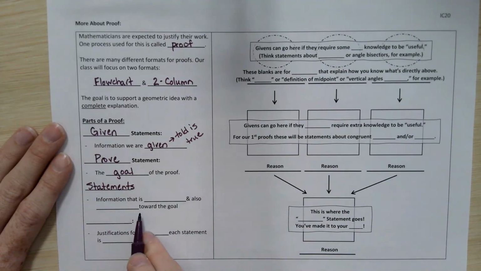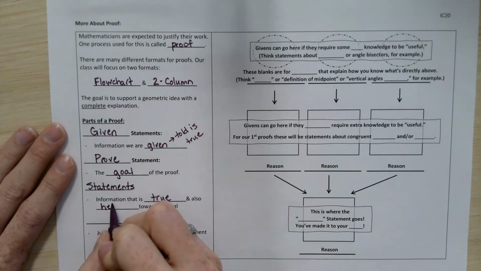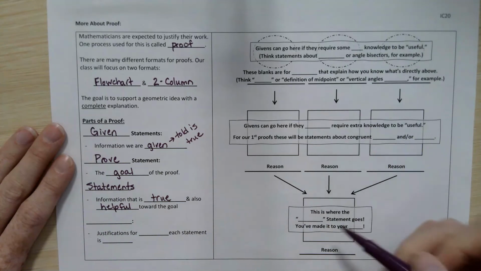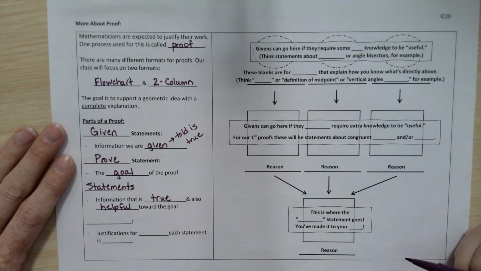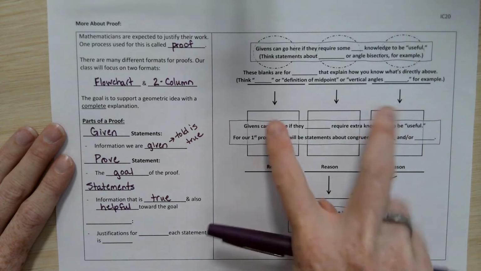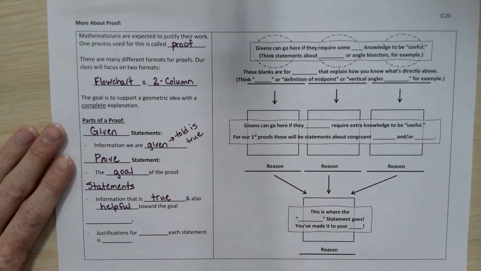Statements are information that is true, but it also needs to be helpful. So we can't just go filling in these statement boxes with random facts, like, I don't know, water is H2O. That's not helpful for our proof. So we only want to write things down that are true, but also helpful as we're working through the process of making it to this goal, this proof statement.